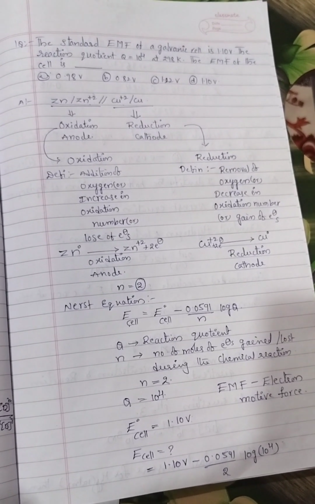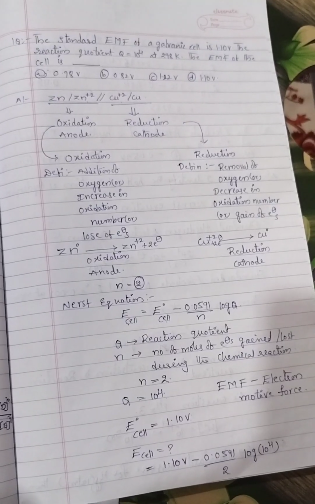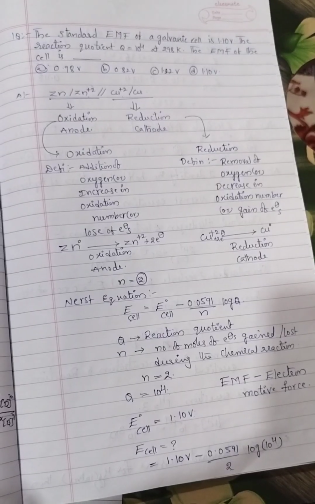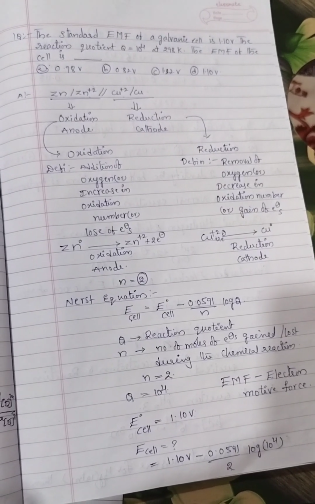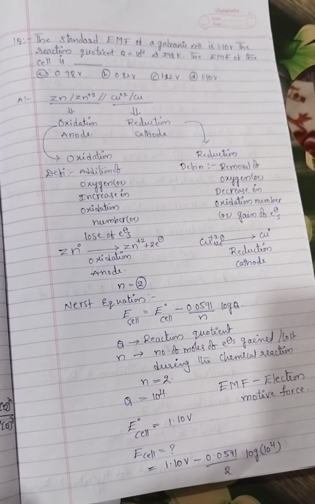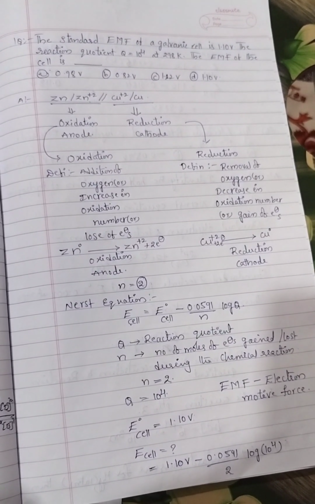Two days back, we completed the Nernst equation derivation. Related to that, I wanted to show and discuss sample questions, but I didn't get enough time. So today I'm going to start with the questions. Let us try with the questions.